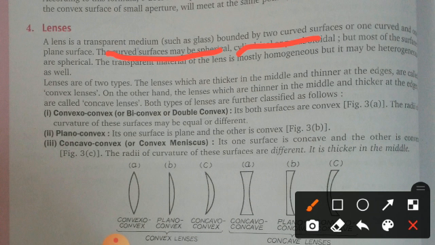Now what is the meaning of homogeneous and heterogeneous here? It means the transparent material might be of the same kind in nature, then you can say it is homogeneous. It is also possible that one curved surface of the lens is of one material and the other surface is of another material. So we can say it is heterogeneous.